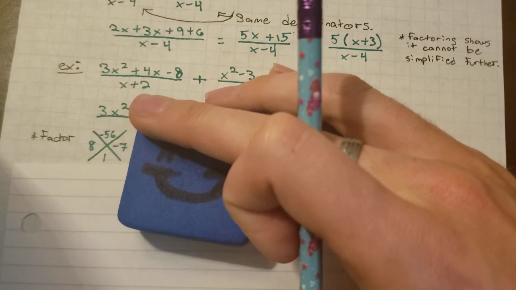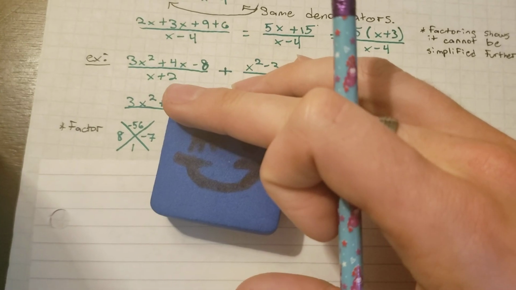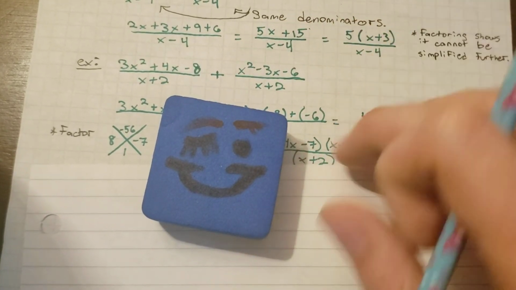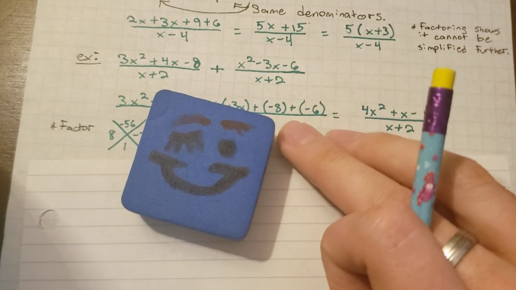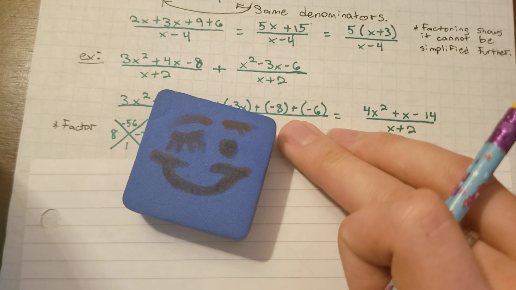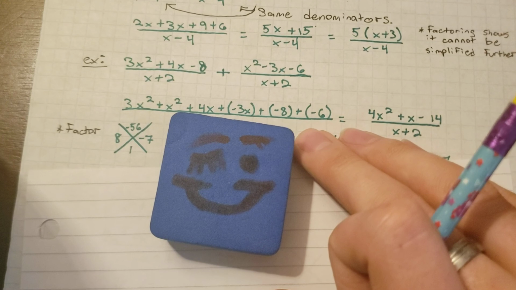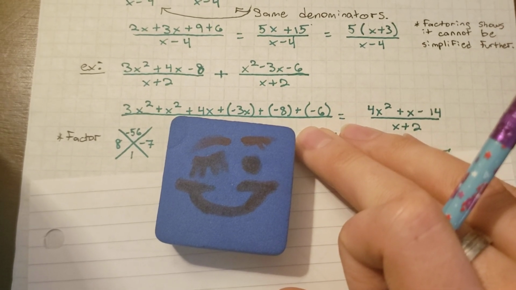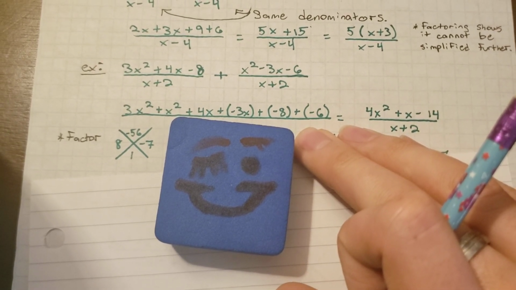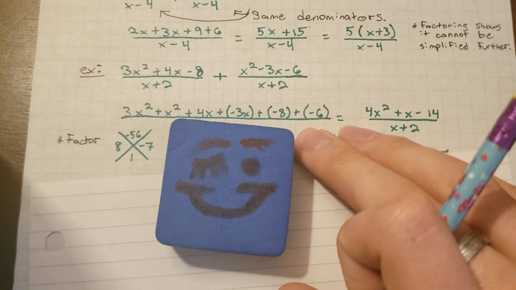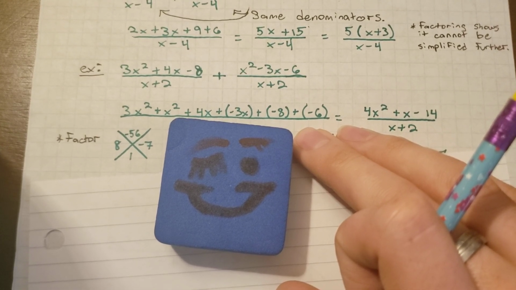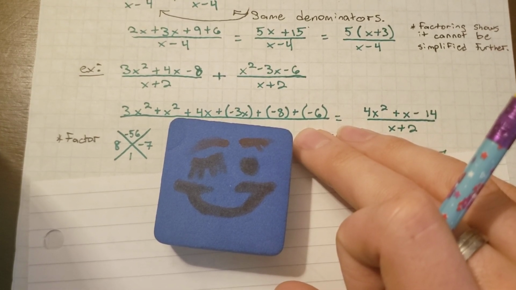So what I'm doing is my t-chart here. I've multiplied 4 times -14, and you get -56. And then I have +1 in the bottom, which gives me the factors of 8 and -7.